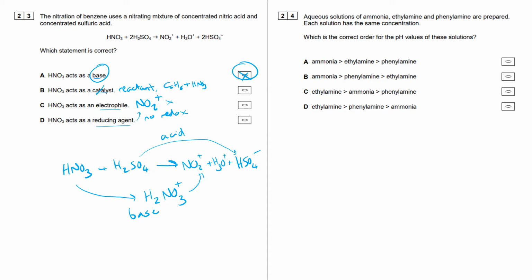Question 24. Aqueous solutions of ammonia, ethylamine and phenylamine are prepared. Which one has the highest pH, which one has the lowest pH? So this is from the amines topic when you're looking at the base strength. So if it's got an R group attached, if it's a primary, secondary or tertiary amine, these are often stronger bases because the lone pair on the N is more available to accept a proton.